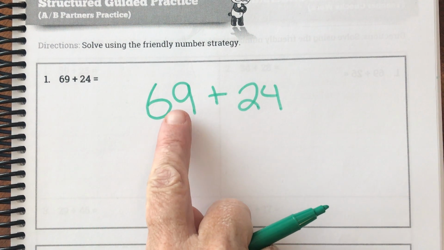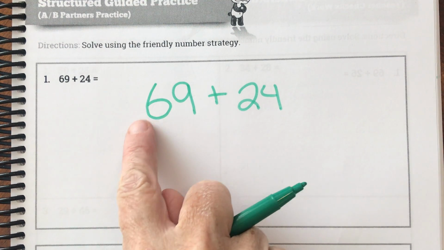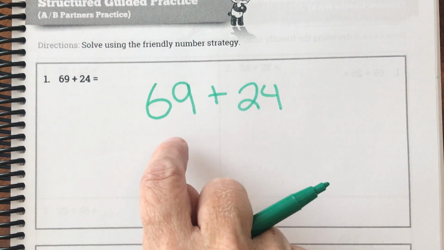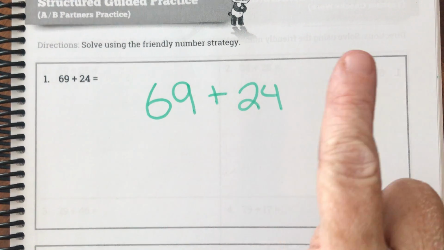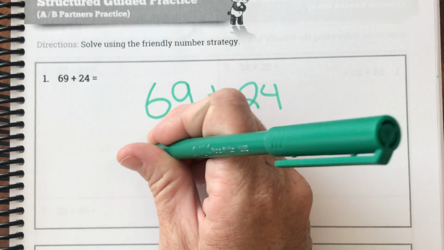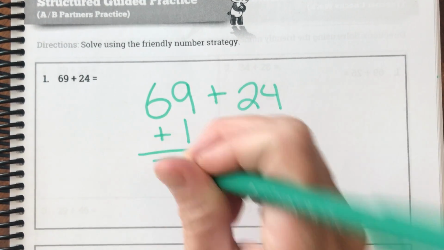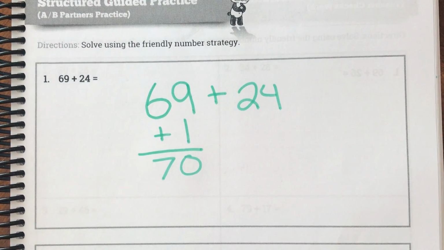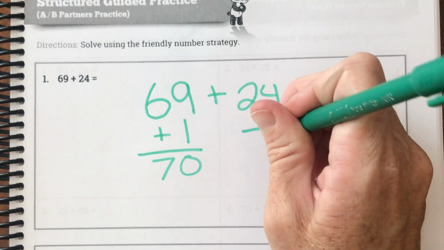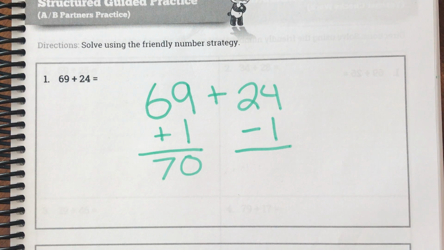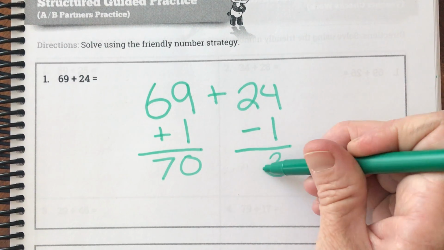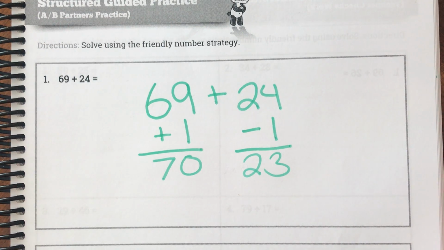I'm going to say this addend, because isn't this one really close to 70? If I was counting, I'd go 67, 68, 69, 70. It only needs one more to get to 70. But if I added 1 to this addend, we need to take 1 away from that addend. So if I had 24 and I took 1 away, I'm going to have 23.